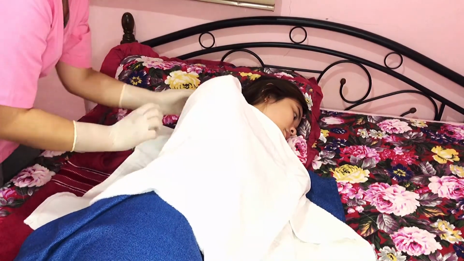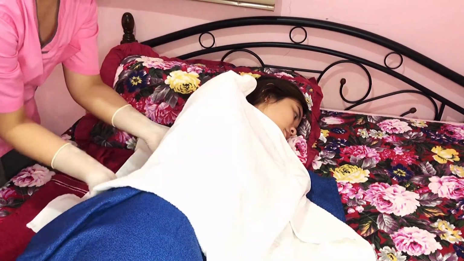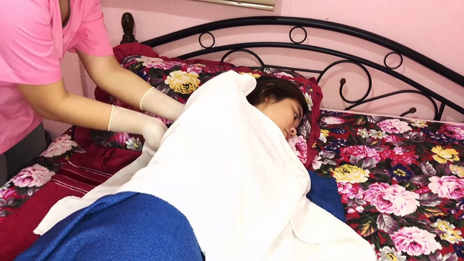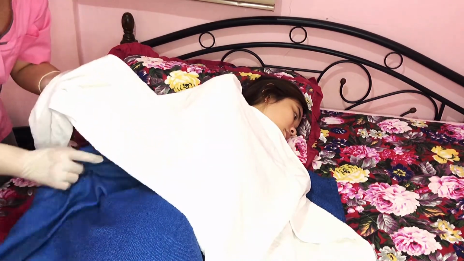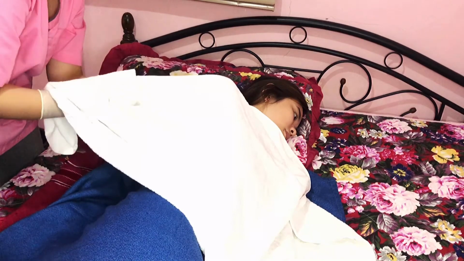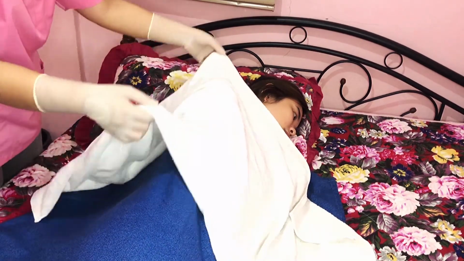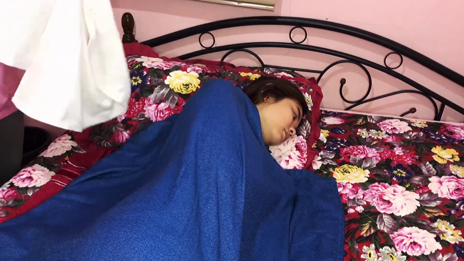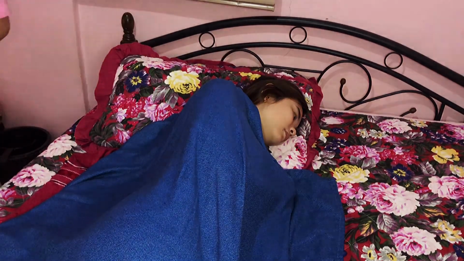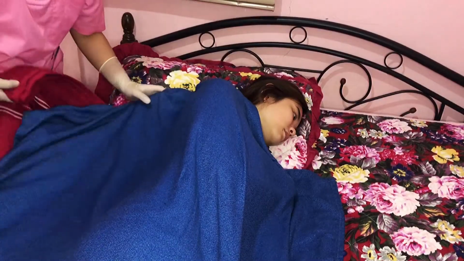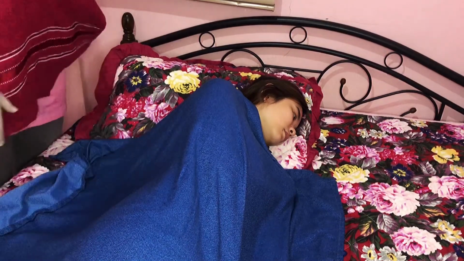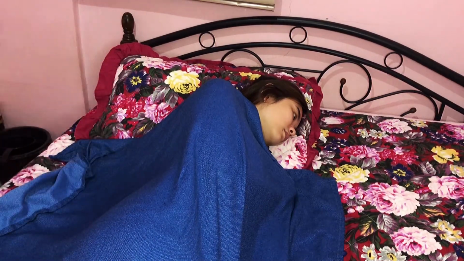Dry the client's back by the covering towel. And cover the client's back. And then remove the bath towel. And yes, don't forget to remove the bath towel under the client's back.